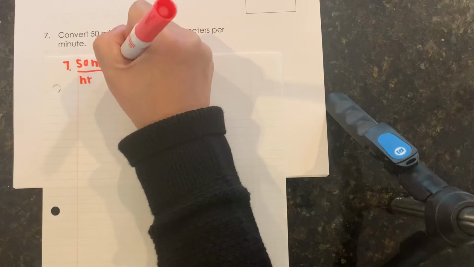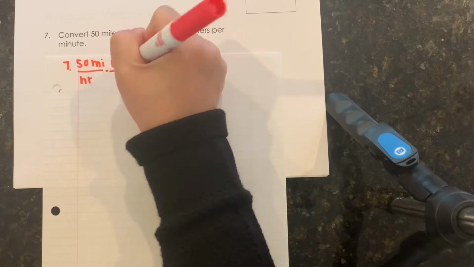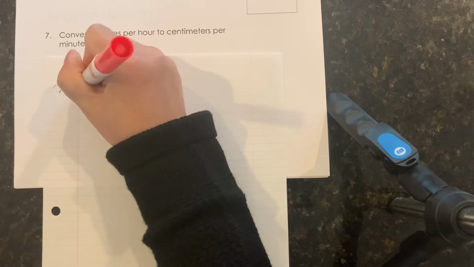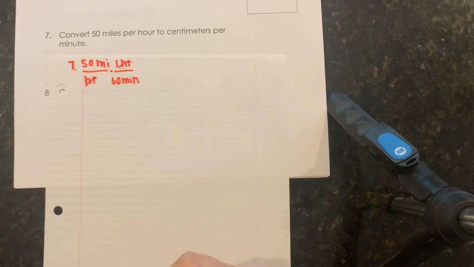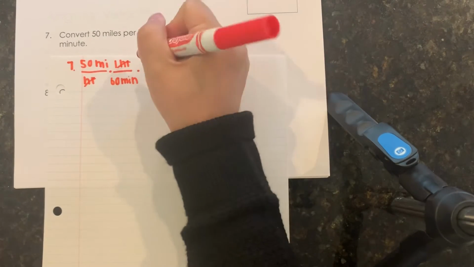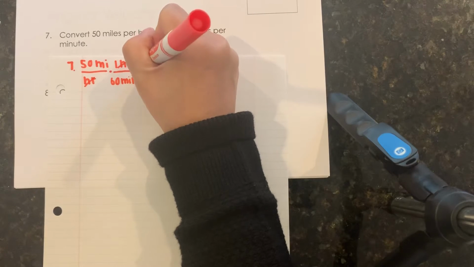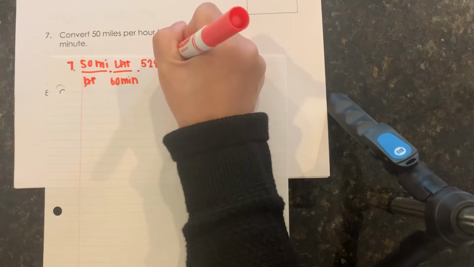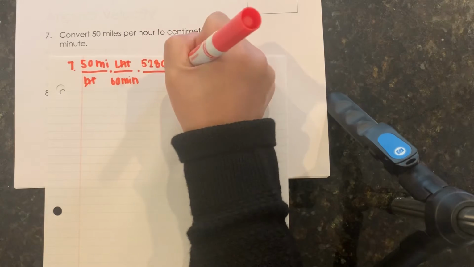So 1 hour is equivalent to 60 minutes, so I already know my hours are going to cancel. Then I'm going to convert from 50 miles to centimeters. Miles to centimeters will involve going from miles to feet first. So 5,280 feet are equivalent to 1 mile.